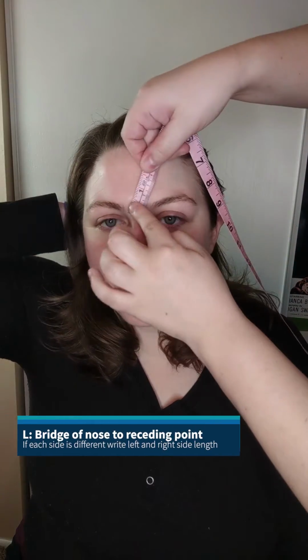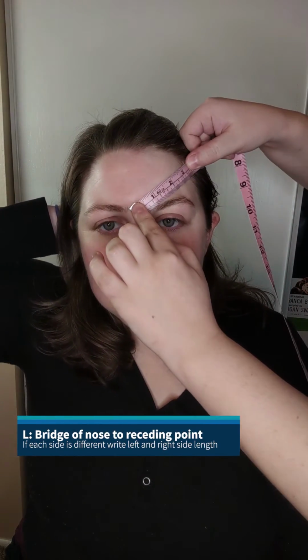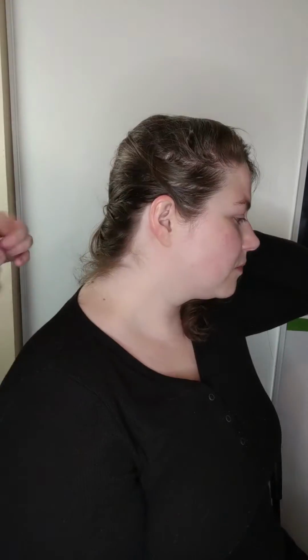Section L is from the bridge of the nose to the receding point. So on your chart, you have a left and a right side. You only need to utilize that if the left and the right side are different. You just find the furthest point back where your hair starts.